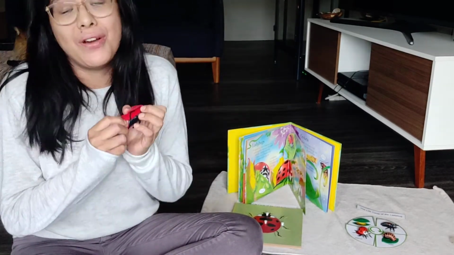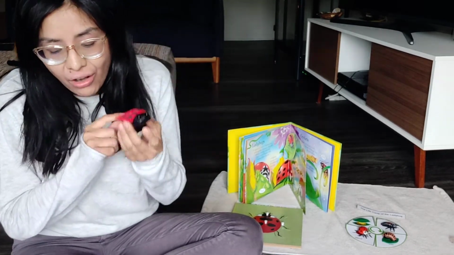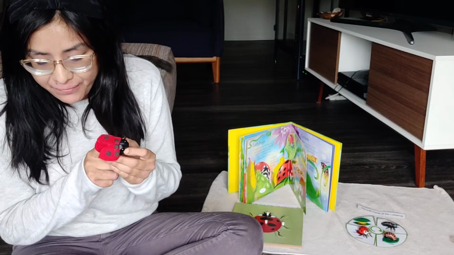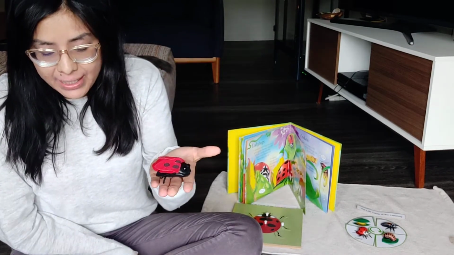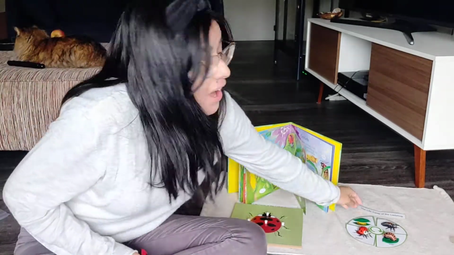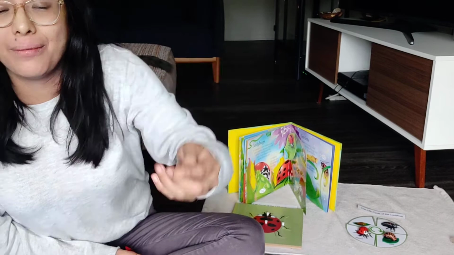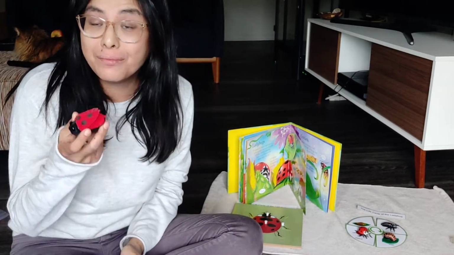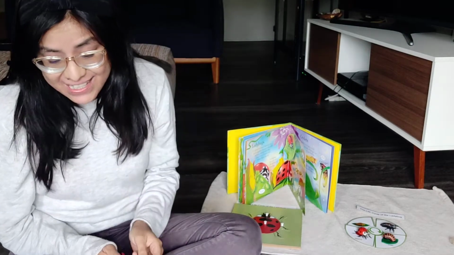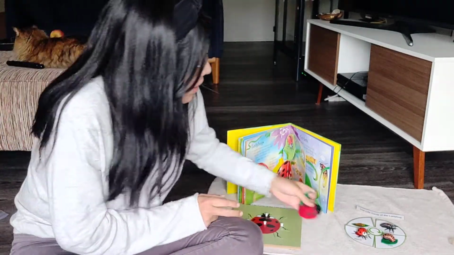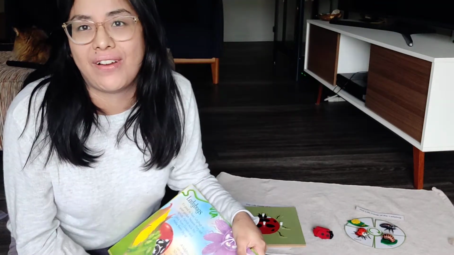Well, we know a ladybug is called a ladybug, but did you know that not all ladybugs are female? But a female ladybug can lay more than 1,000 eggs in her lifetime. Wow. A female ladybug can lay up to 1,000 eggs. That is a lot.